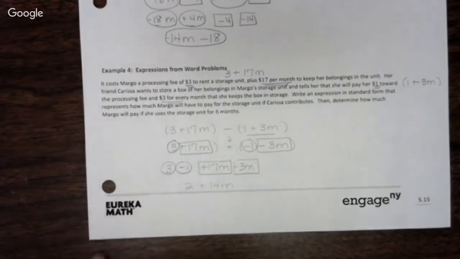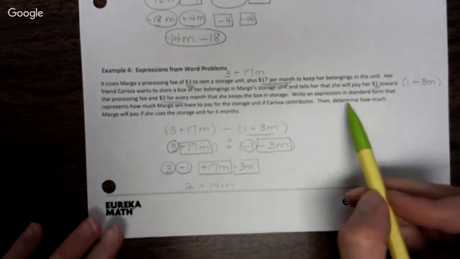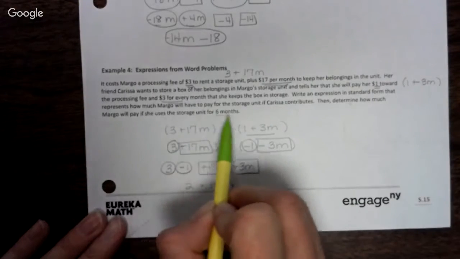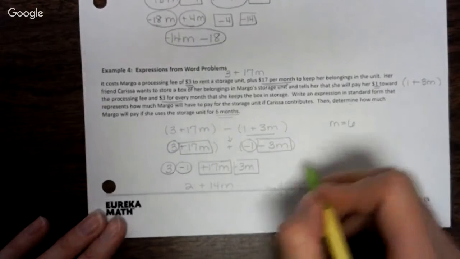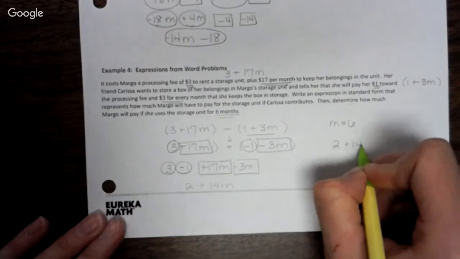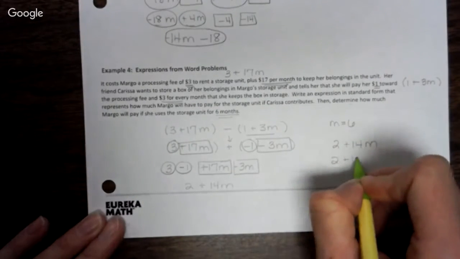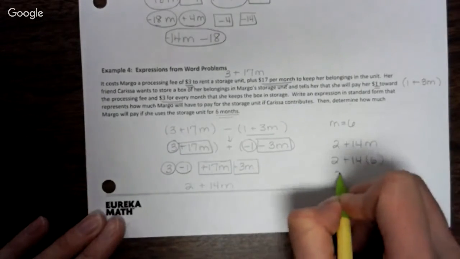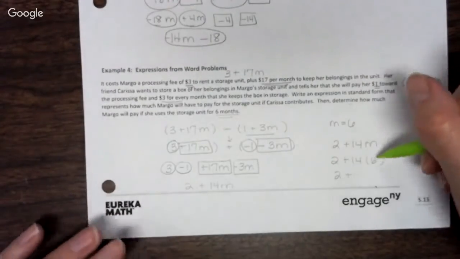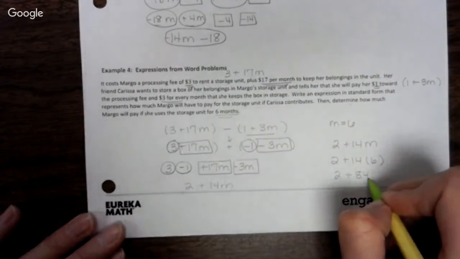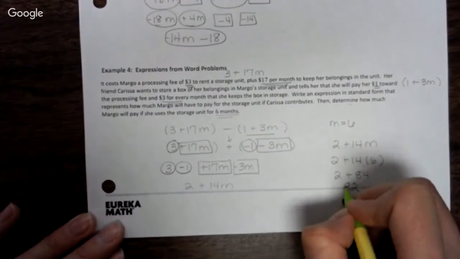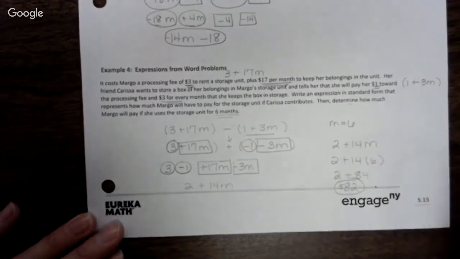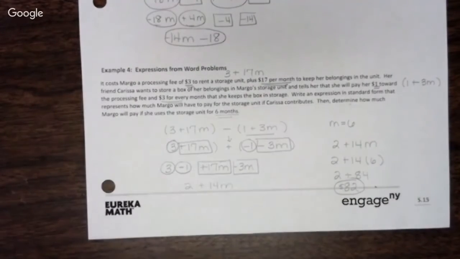So there's our expression. Now, if you keep reading, it says, then determine how much she will pay for 6 months. That means that M would be 6. So take your expression that you just found, substitute in 6 for M. So 14 times 6 is 84. So 84 plus 2 would be $82. So that's how much Margot would pay because Carissa's paying the rest.